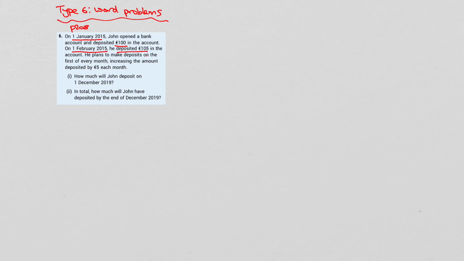He plans to make deposits on the 1st of every month, increasing the amount of the deposit by €5 each month. How much will John deposit on the 1st of December 2019? And then in part 2, in total, how much will John have deposited by the end of December 2019?